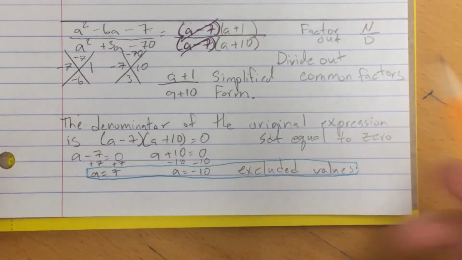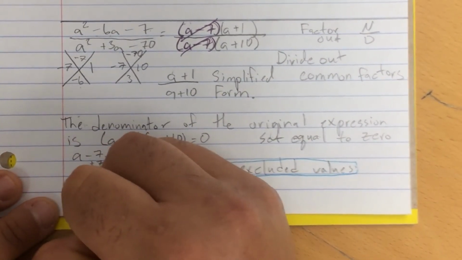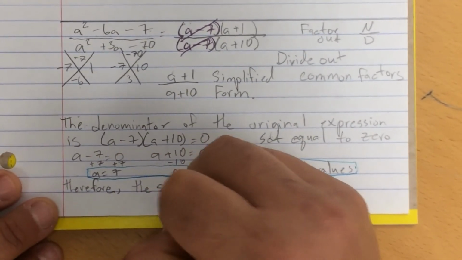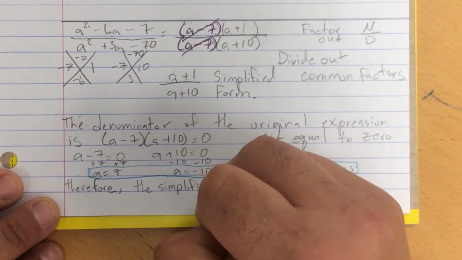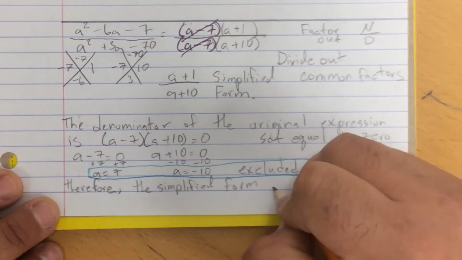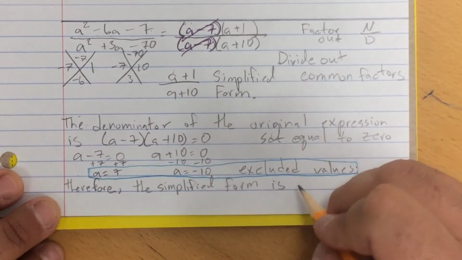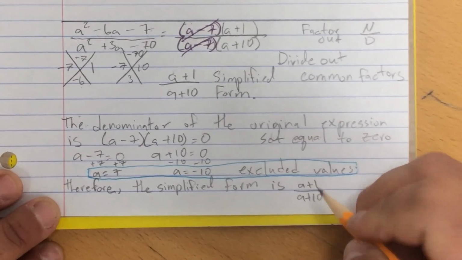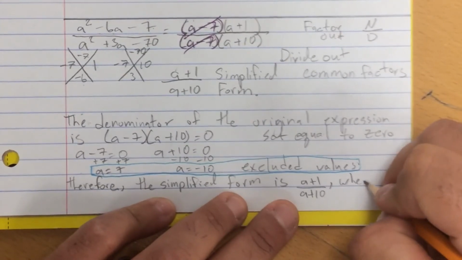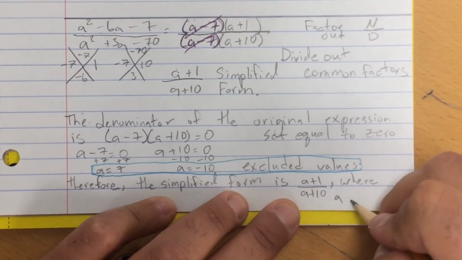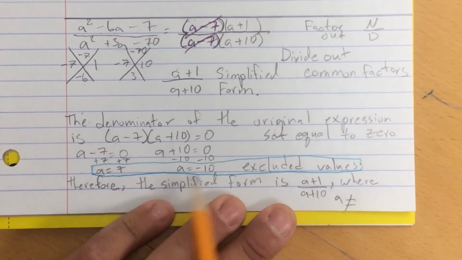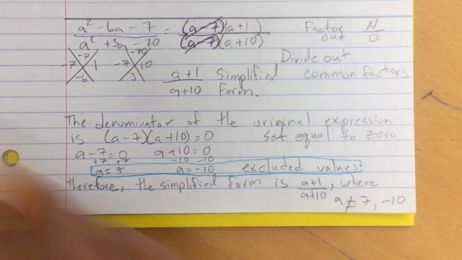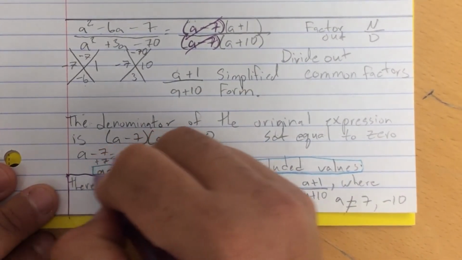Okay. I'll do our closing statement. So we have, therefore, the simplified form is, and it was, a plus 1 over a plus 10, comma, where a cannot equal, and our excluded values were 7 and -10. So this is also very important, so we're going to box this off here.